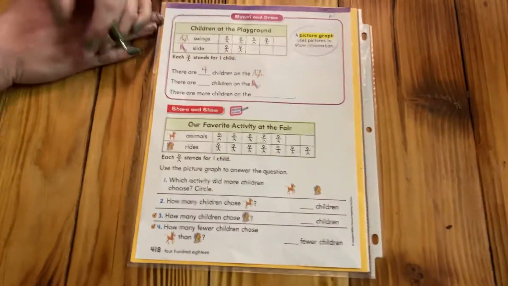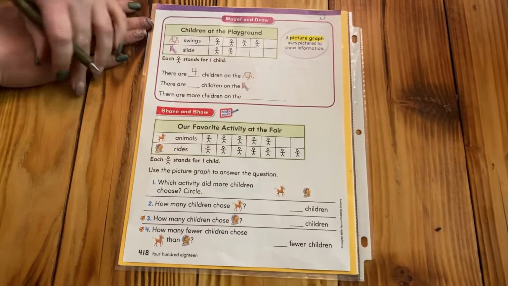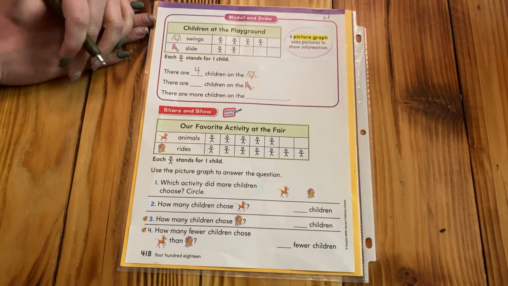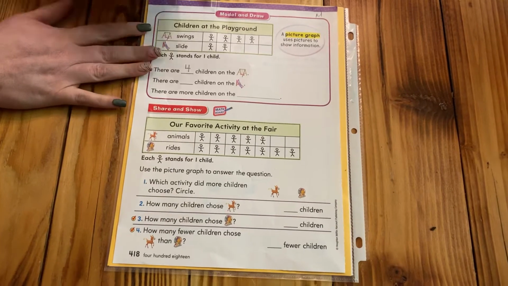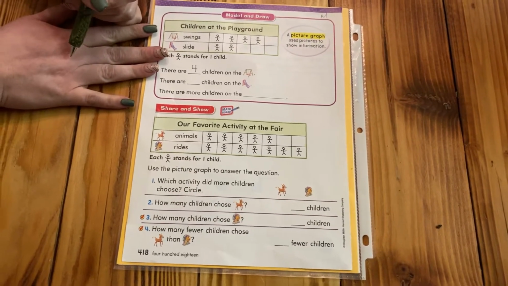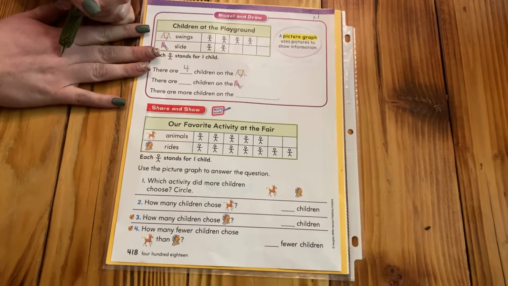Happy Monday. We're going to be working with graphs. Now, I know we've done a little bit of work with graphs, but we're going to continue for the next couple weeks. So I'm going to go over one activity page with you, and then you'll have the others that are your responsibility to complete.